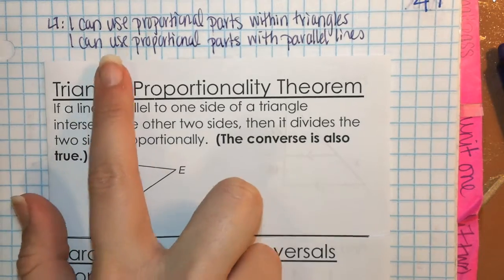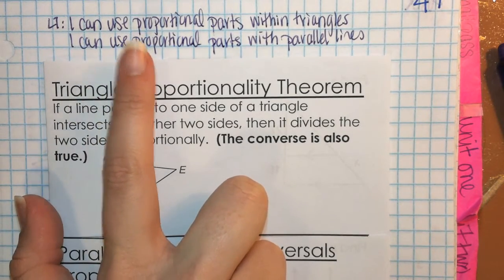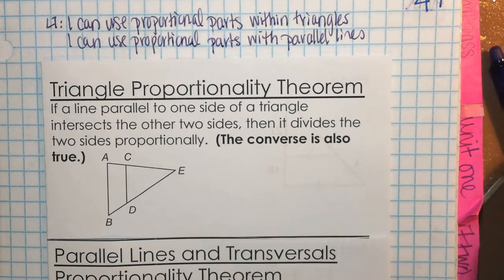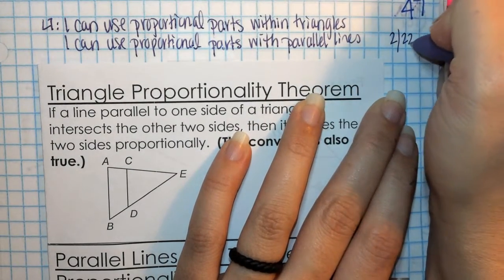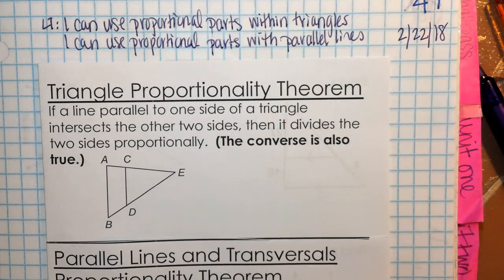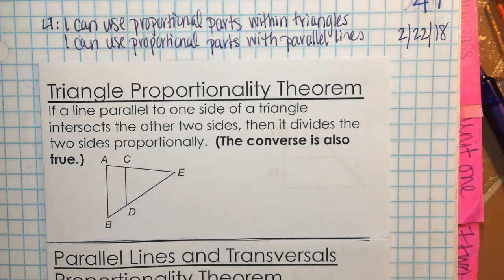Alright, so I want you to go to this page. I want you to write down these two learning targets, and we're going to use this for 47 and 48. The first learning target says, I can use proportional parts within triangles. The second learning target, I can use proportional parts with parallel lines. And we're going to take it one flappy at a time.